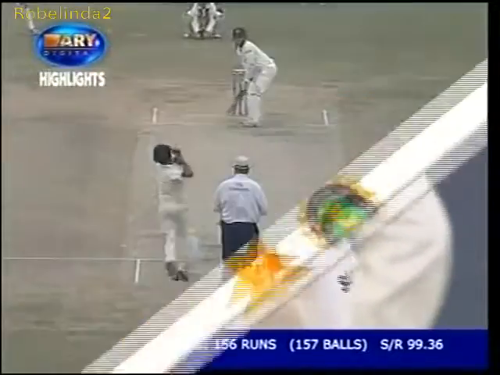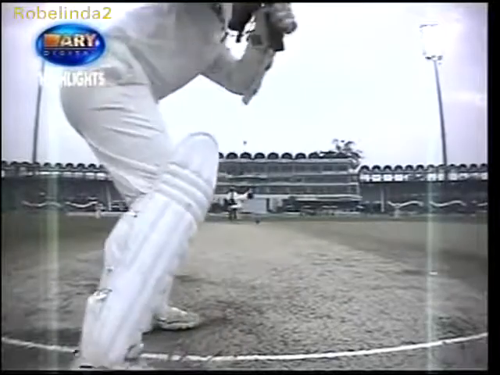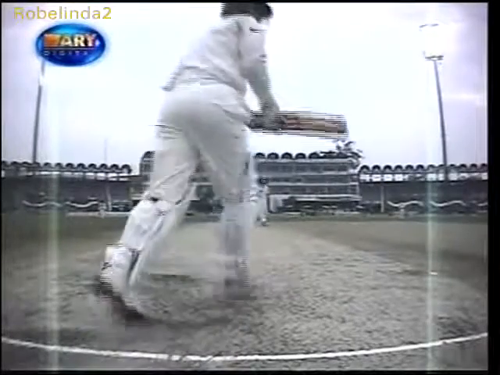No fear at all in Sehwag's mind. Played that very late. That was just touch outside the off stump coming in, and he knew that there's no third man. Just a very, very late cut. 4.